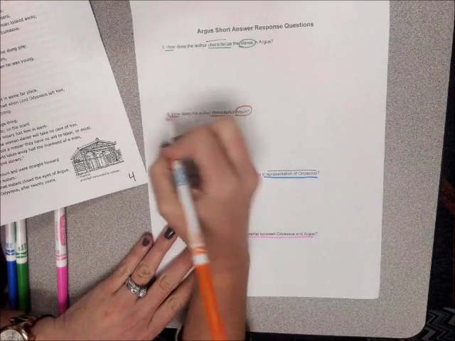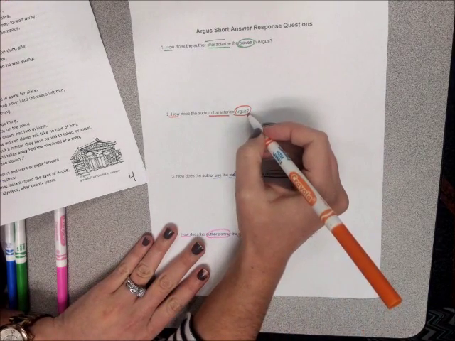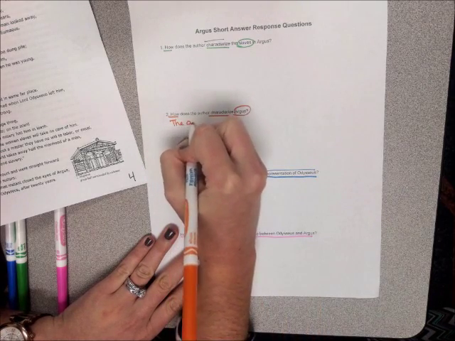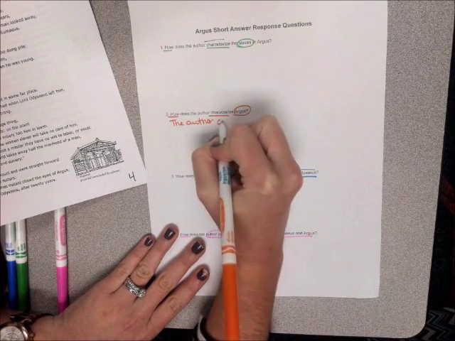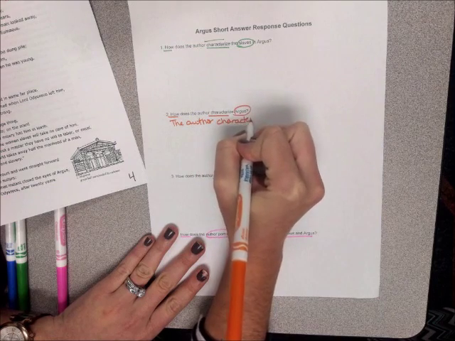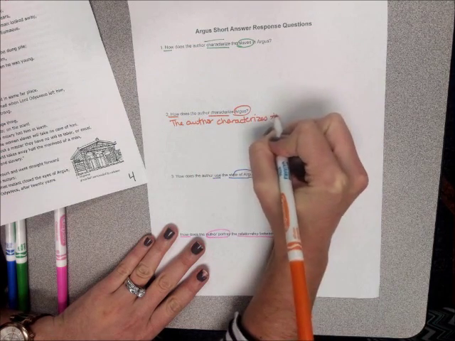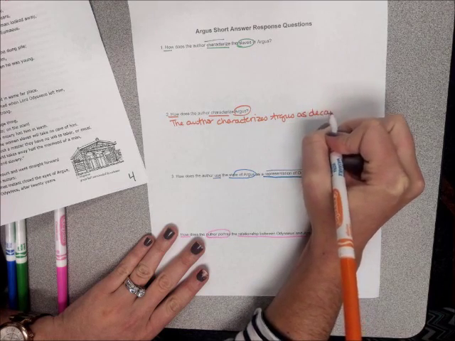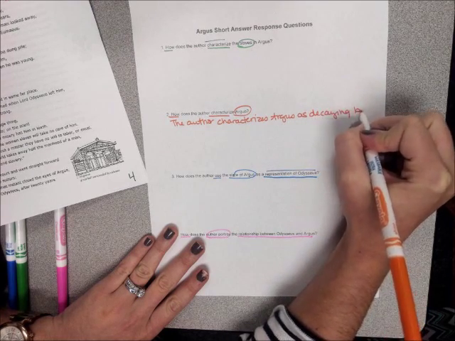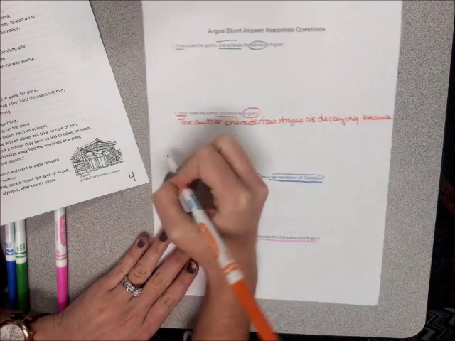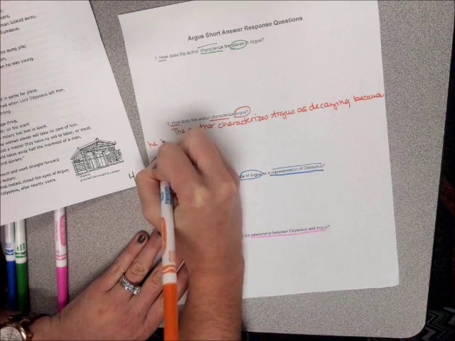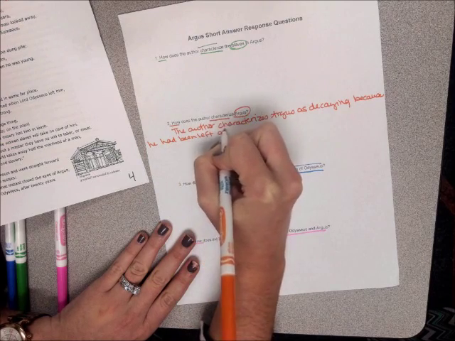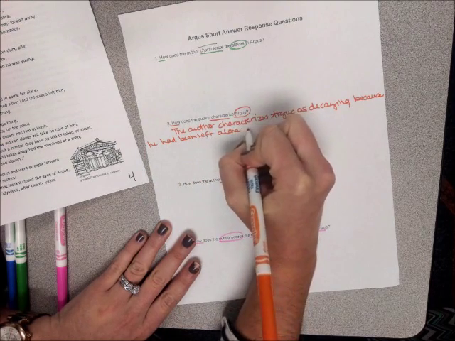We're going to answer in a complete sentence the what, and then give a reason why. So the author characterizes Argus as decaying because he had been left alone.